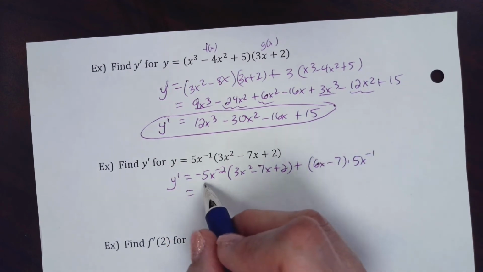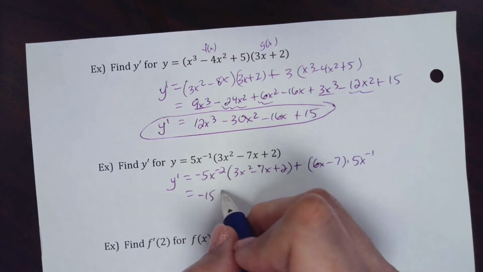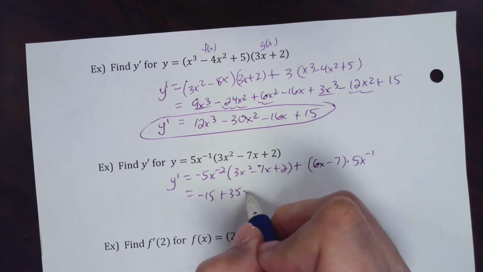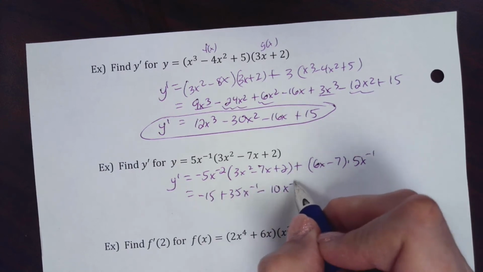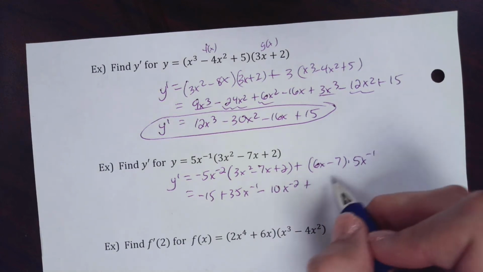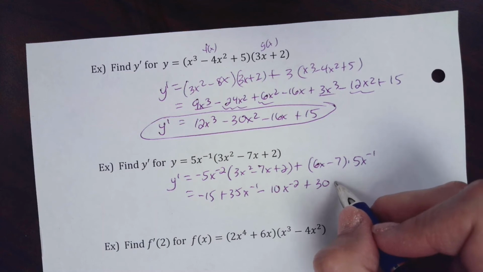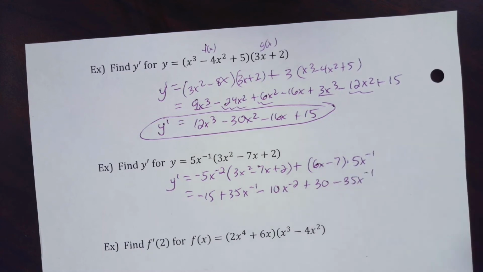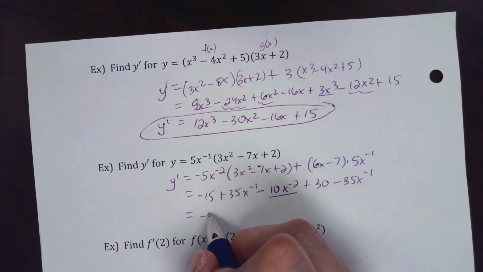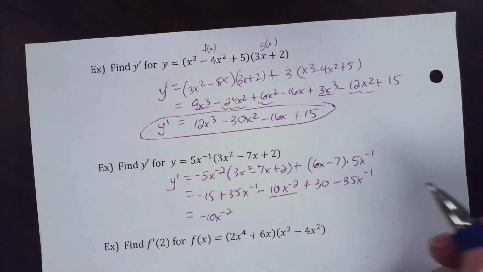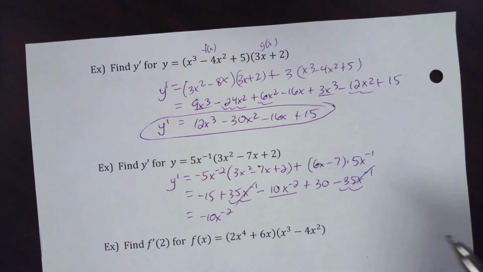So let's see, negative 15, add these exponents, get nothing. And I get plus 35. Add these exponents, get negative 1. I get minus 10x to the negative 2. Over here, plus 30. No exponent, or no x's, because they cancel out. And then minus 35x to the negative 1. All right, so let's take a look. This guy's alone. Then we have this guy and this guy. Oh, look, they cancel out. And then plus 15. Okay.